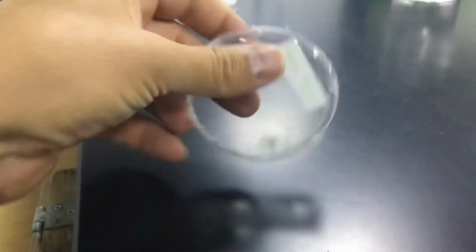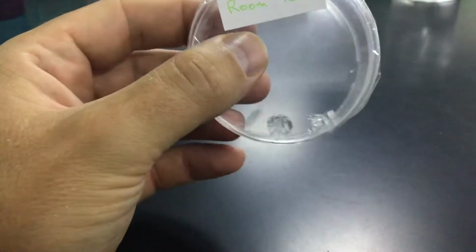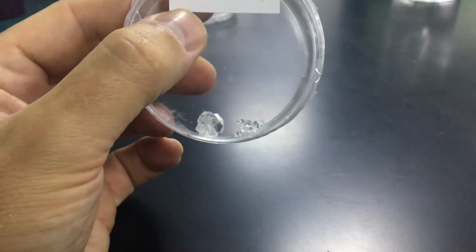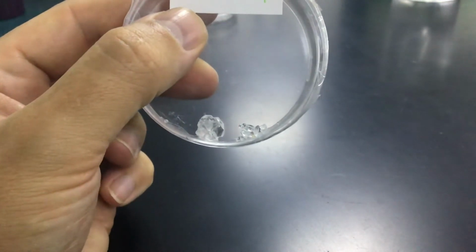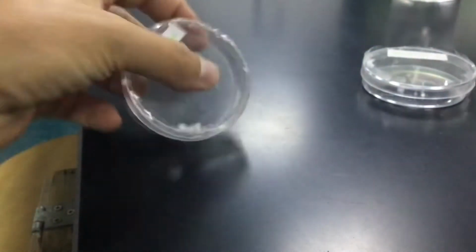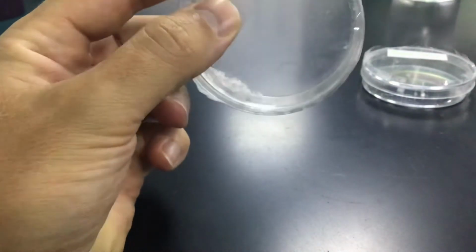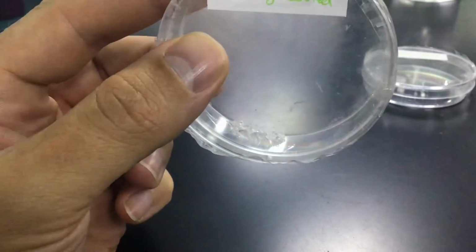Then here we have the ones formed at room temperature, and you can see that this isn't one large crystal, although there is a large one there. It comes with some smaller ones as well, where lots of crystals have formed at different points and grown. And then the final one is the ones that formed quickly because they were in ice, and you can see that that's lots of very small crystals.